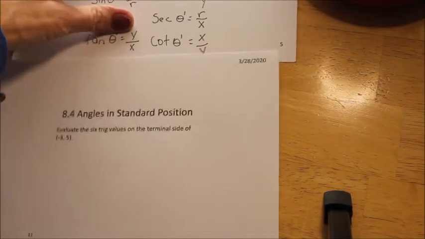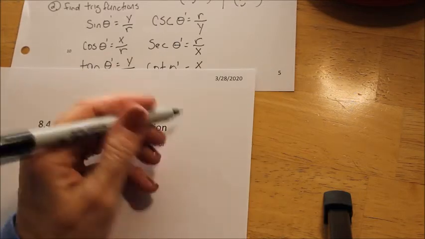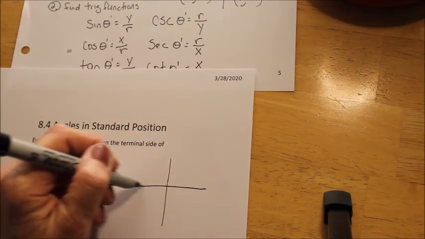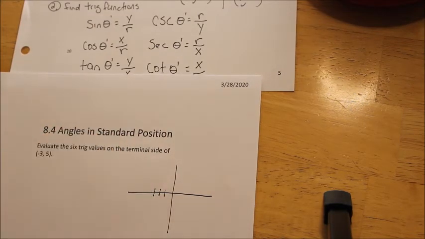Okay, sorry, back up to this. So we want to evaluate the 6 trig functions, and notice that this is an example where you're going to lie in quadrant 2. I'm going to draw the diagram. You don't necessarily need to do that, but I am just to help us visualize what we're going to be doing.